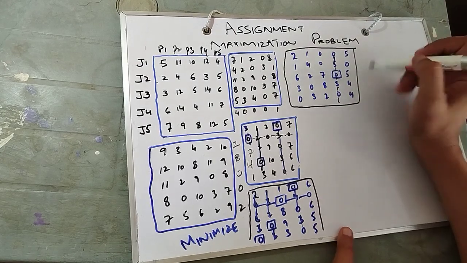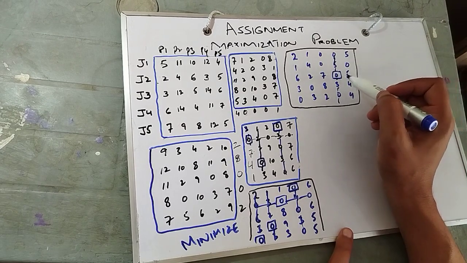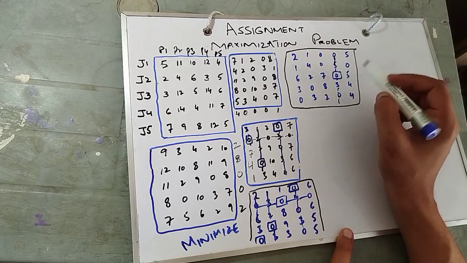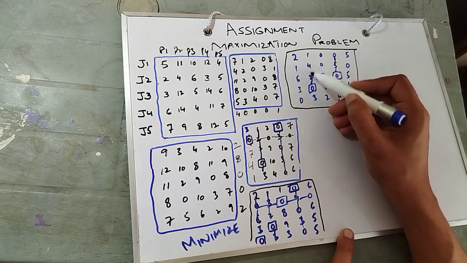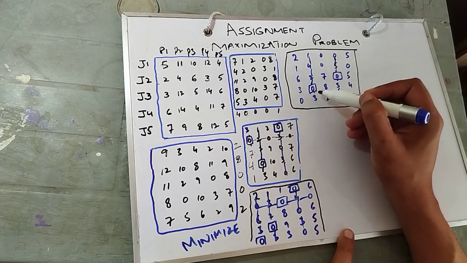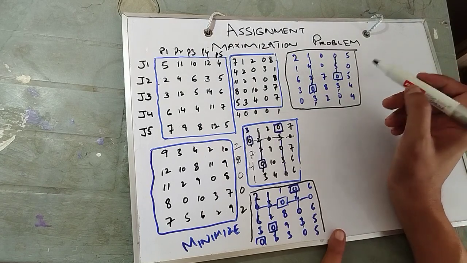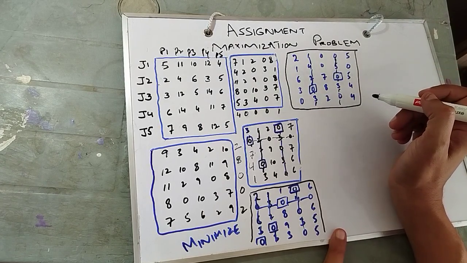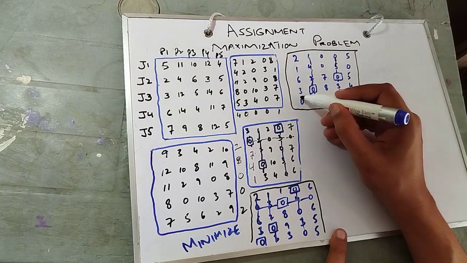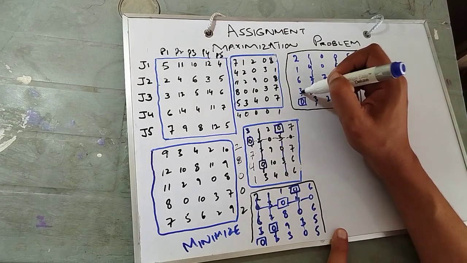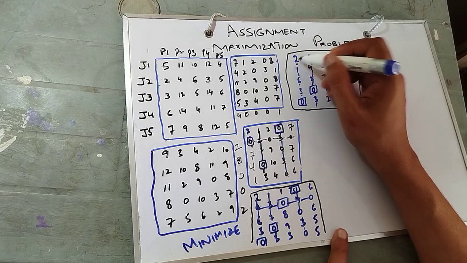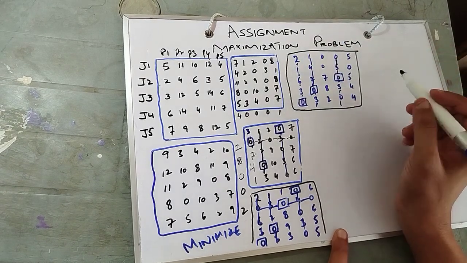Okay. In the fourth we can assign, and we have to cut. Okay, so in the fifth we have to assign. There is a single zero, we have to cut the whole column.